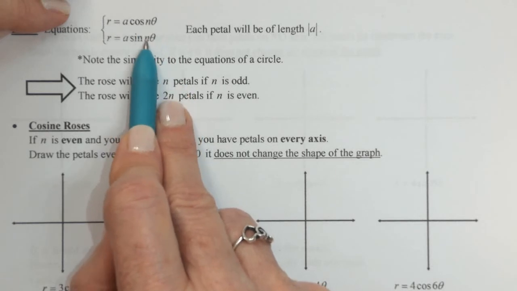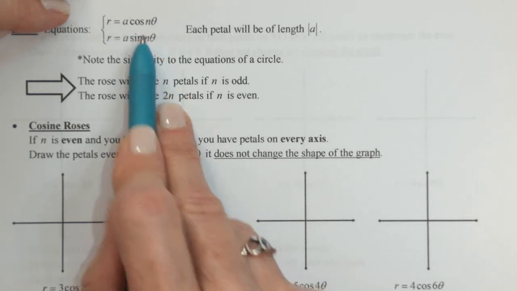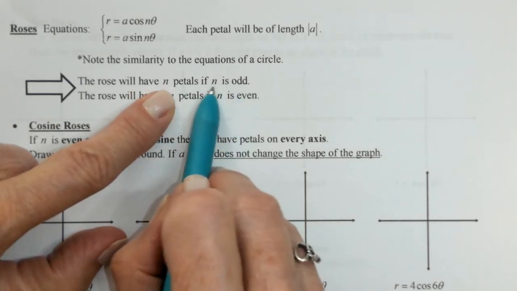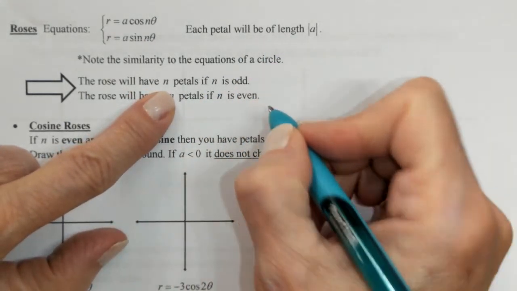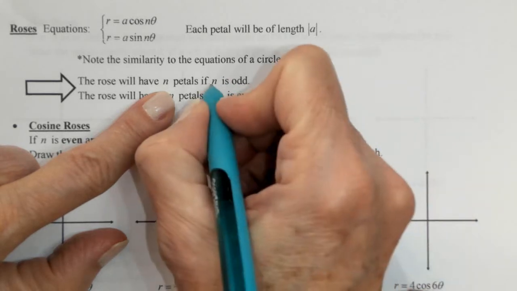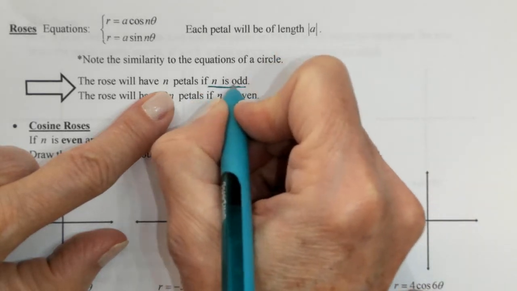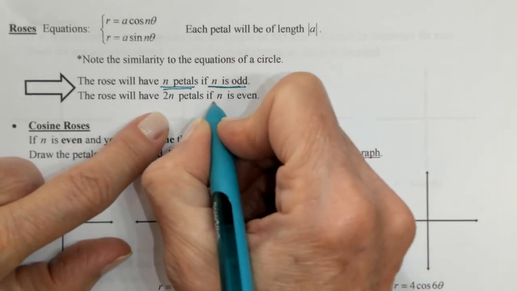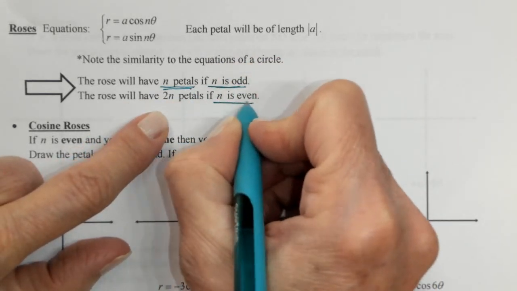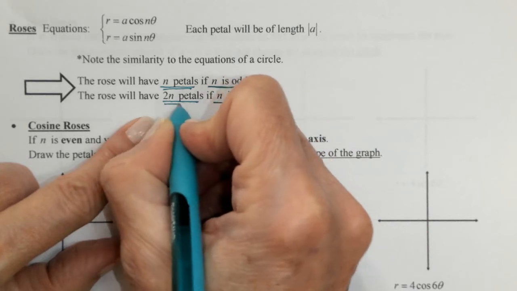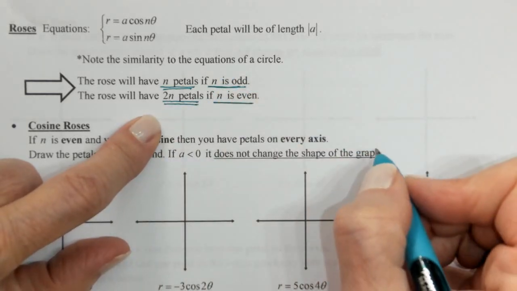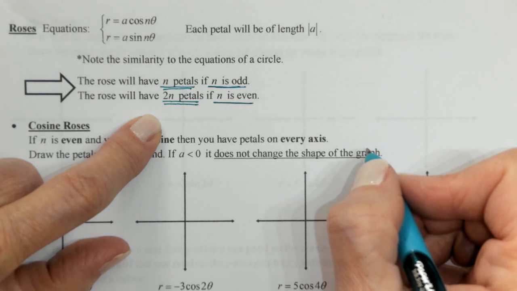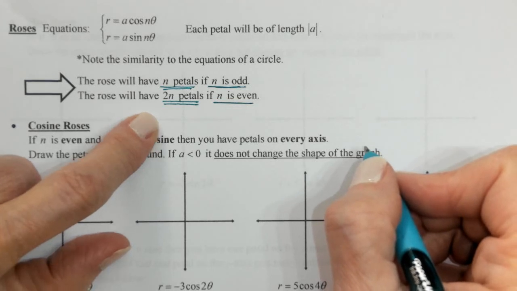If that theta coefficient is odd, then you have that many petals. If n is odd, you have n petals. If, however, n is even, then you're going to have twice that many petals. Okay? So, there you go. That's how to tell how many petals you have.